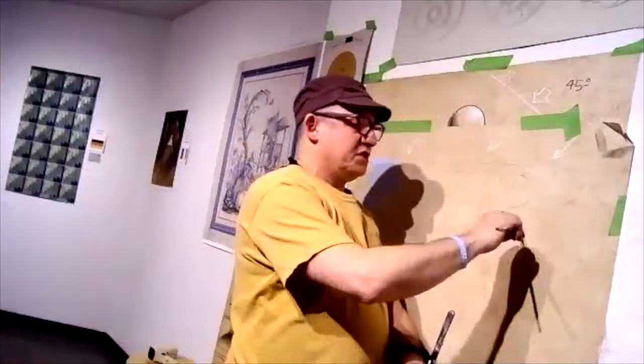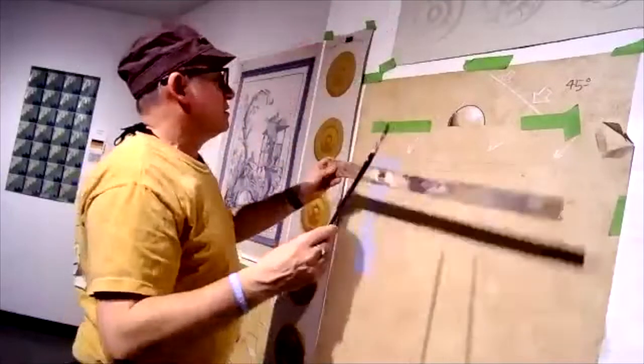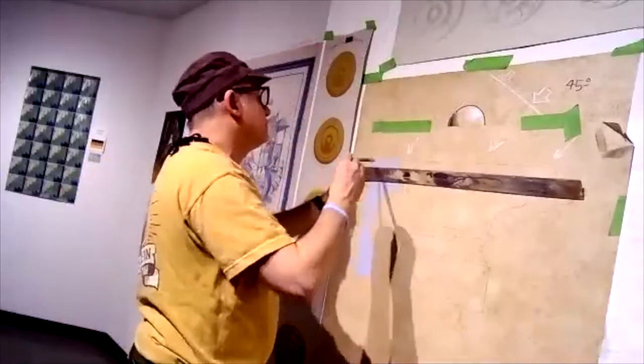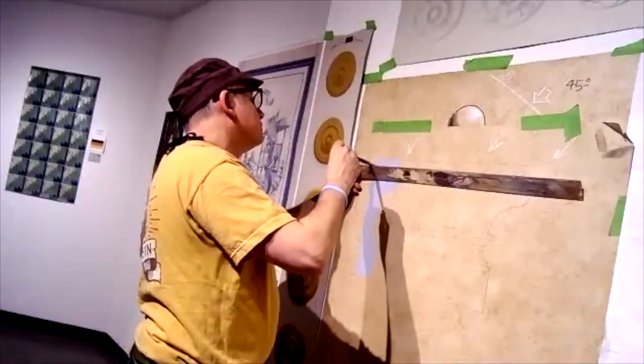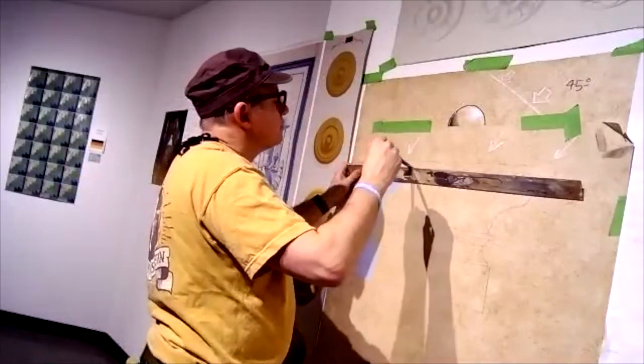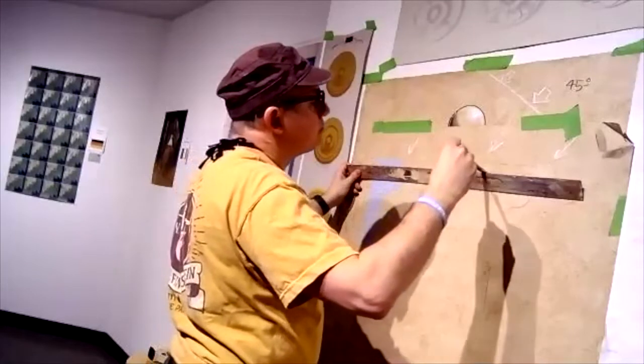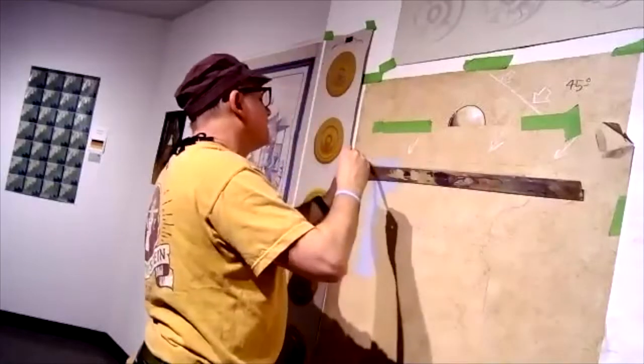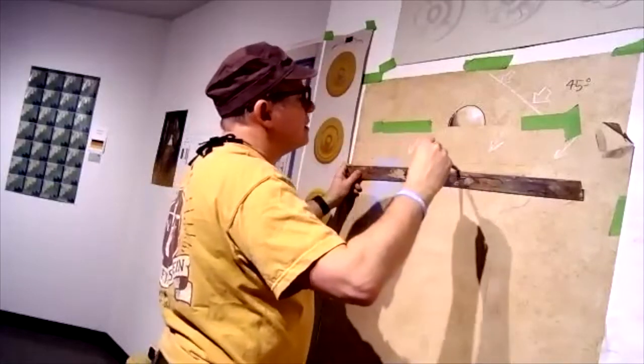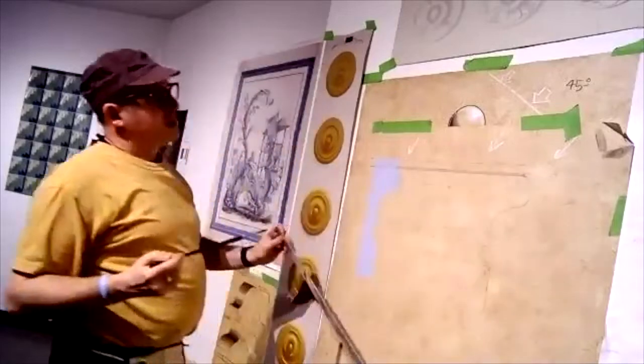A square brush will give me nice sharp shadows. The rounded one here, you'll see how I get the fade. So here we go, I start. And I'm going to start with a halftone, okay?